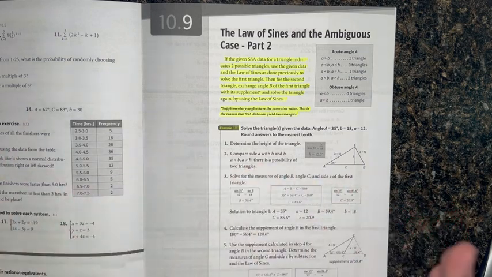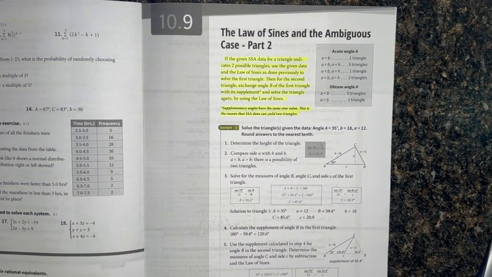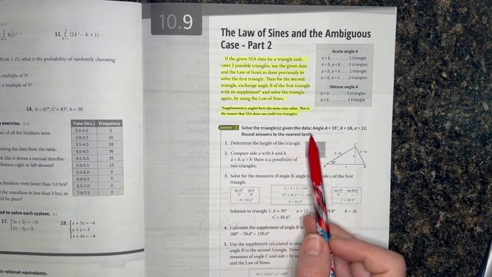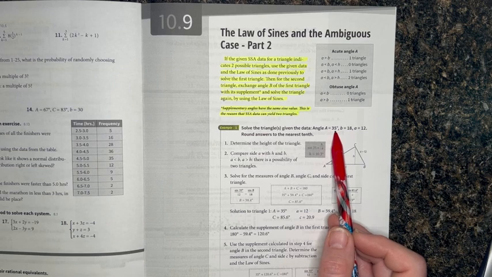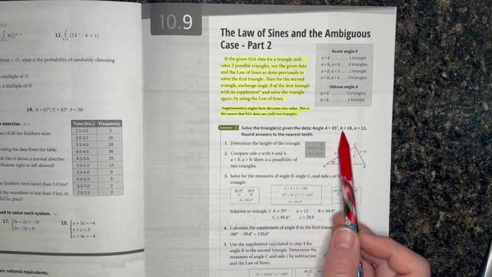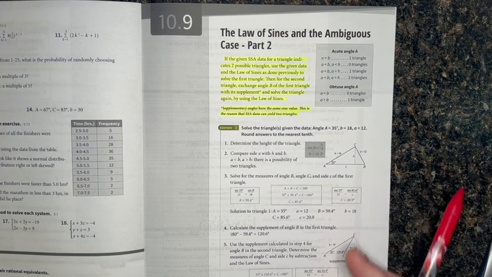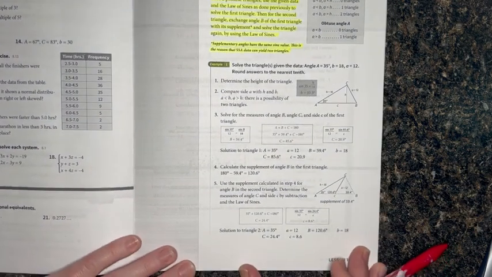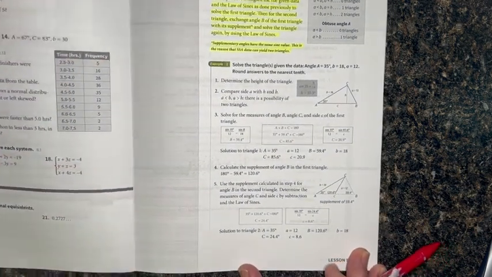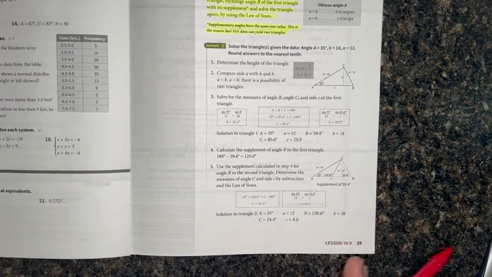And finally, you've got the information. So we can move forward. Example 1. Solve the triangle given that angle A is 35 degrees, side B is 18, and side A is 12. All right, so I'm going to slide us up here so we can get the whole thing, because the whole rest of this page is this example.